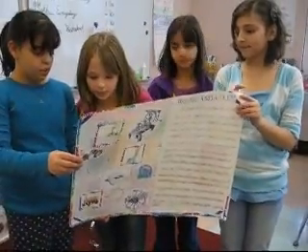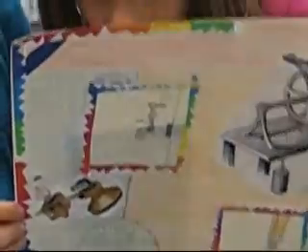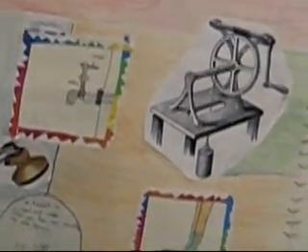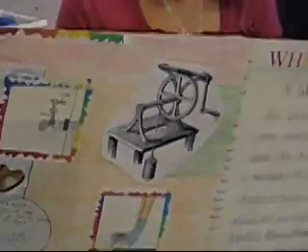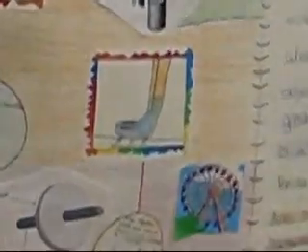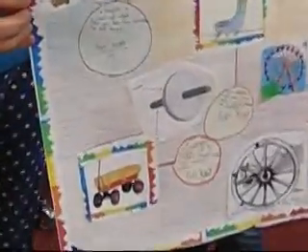A faucet is a wheel and axle. When you turn the handle, the axle moves. The skates help you move from one place to another. The wagon is another example of a wheel and axle. The wheels move.